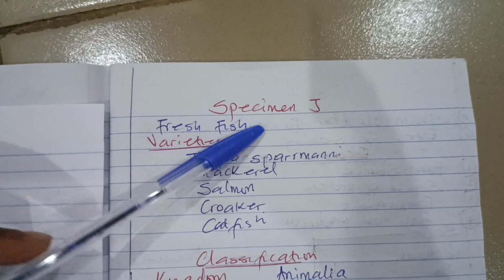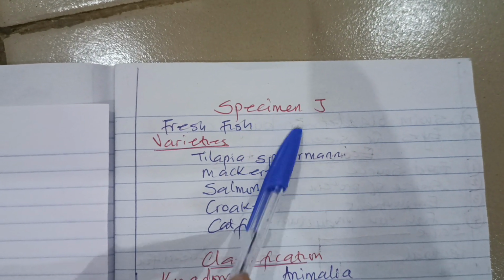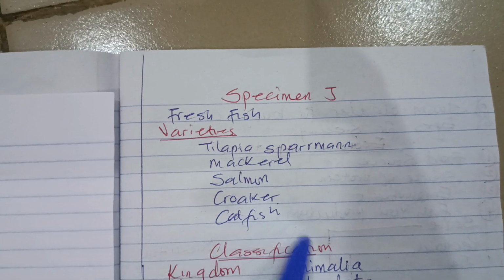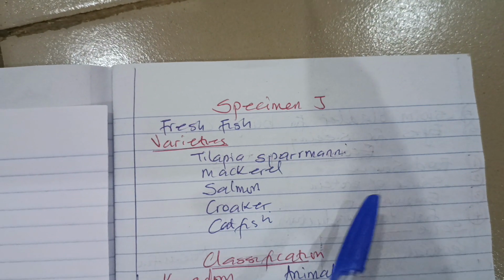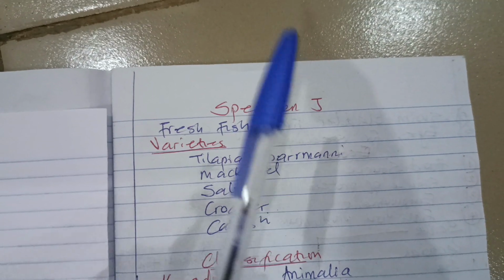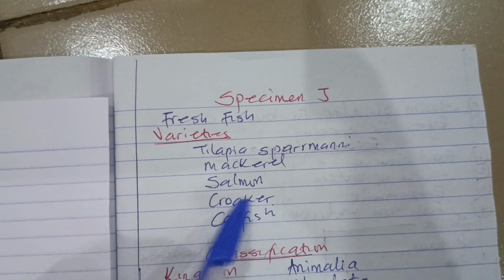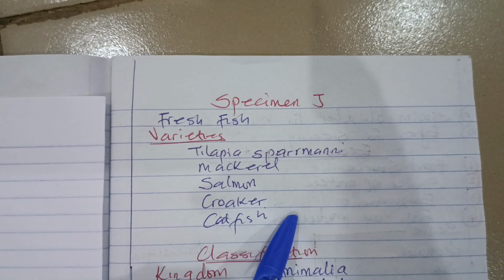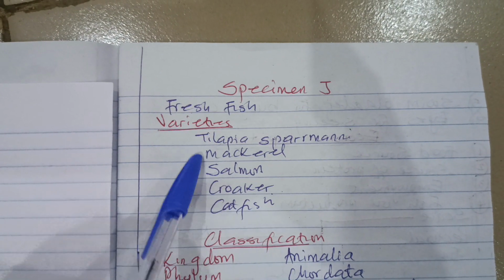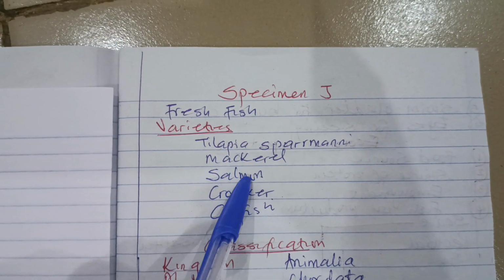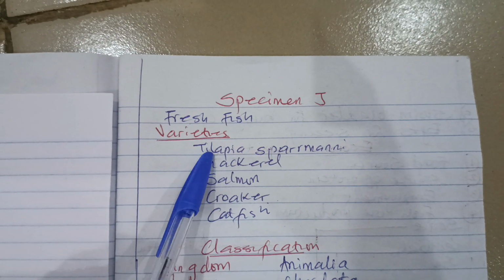All right, so head on to Specimen J. Specimen J is a fresh fish. I know that we have different varieties of fish, right? We have tilapia, catfish, croaker, salmon, mackerel. So it depends on the one your school provided you with, which you should work with. But for the sake of this class, I will assume we have tilapia fish.